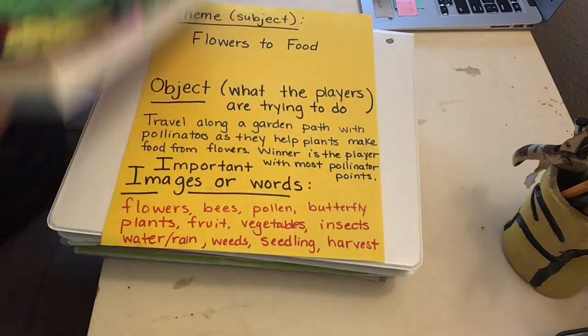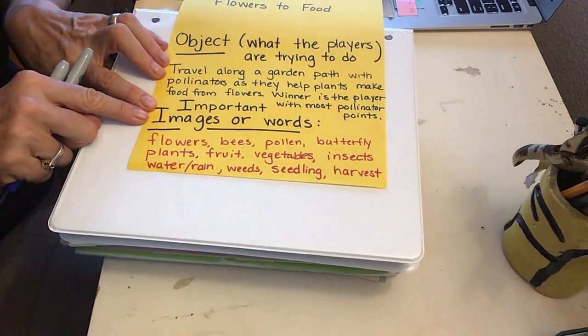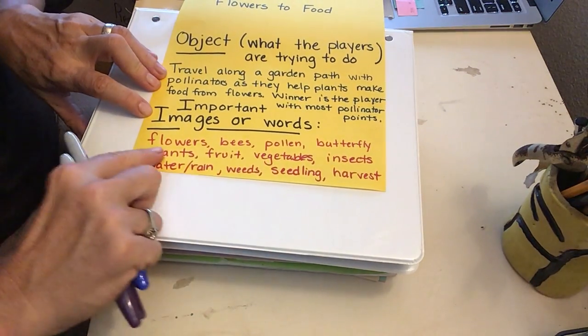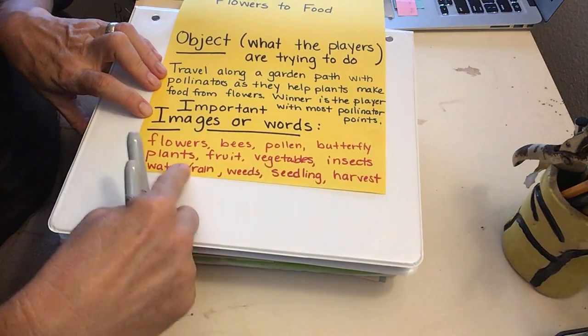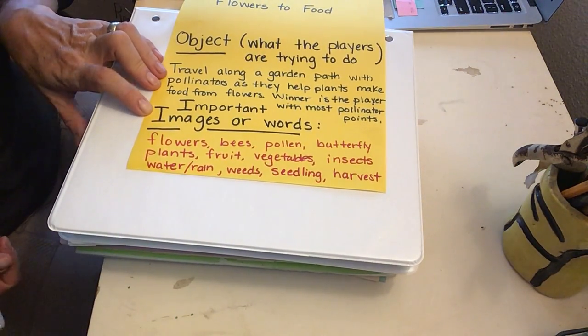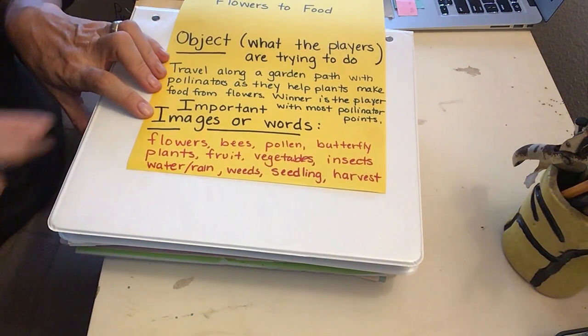And then I started to make a list. What are going to be the important images or words for my theme? Can you see some of the things I thought of? I wrote them down here. Flowers, bees, pollen. You could read all the other words. Your list is going to be different because it's going to be words about your theme or your subject.